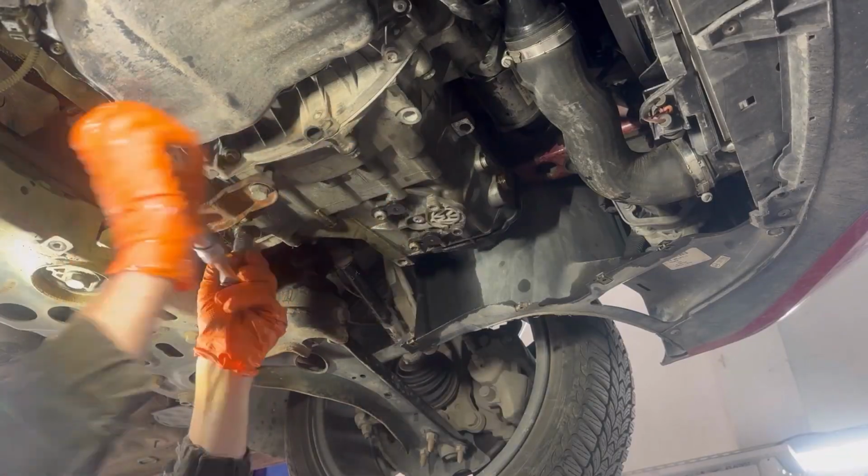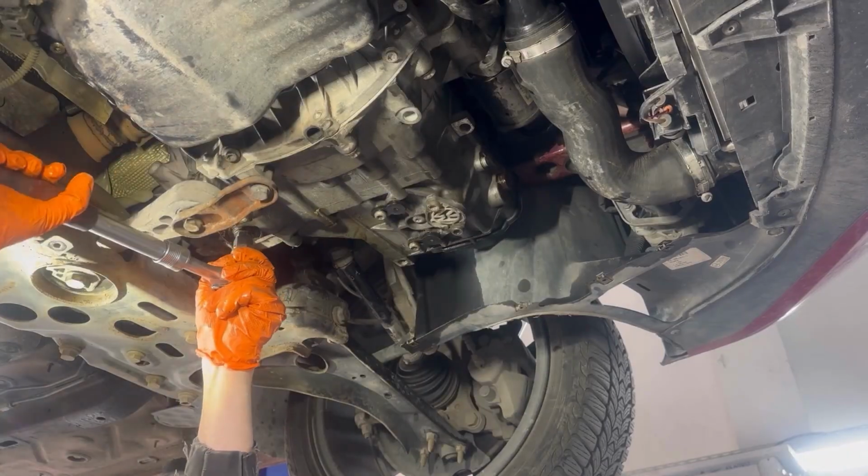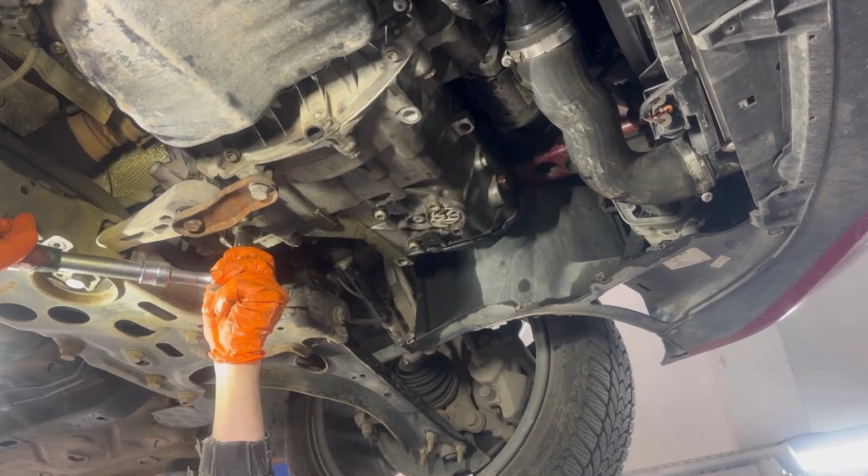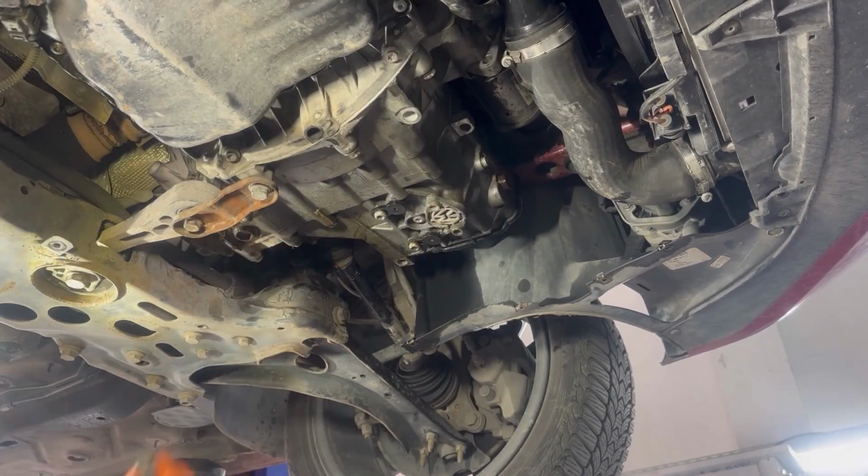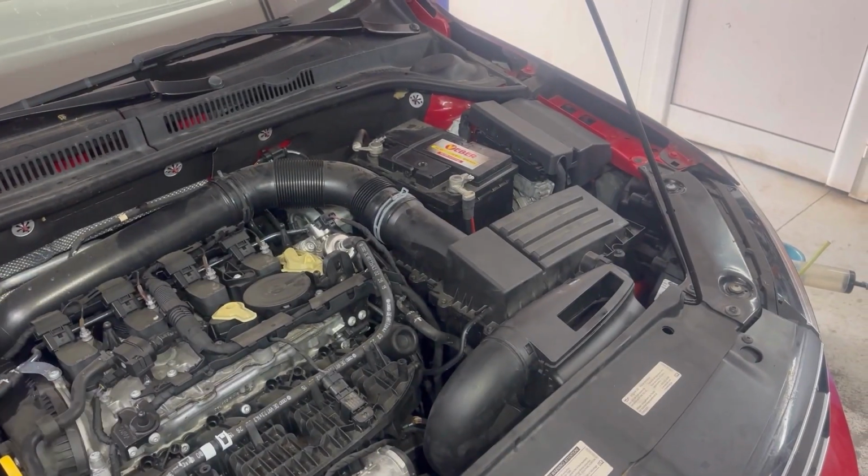Now that the oil is drained, I'm going to put the new oil into the transmission. To do that, I'm going to do it from the top of the transmission where the reverse light switch is.